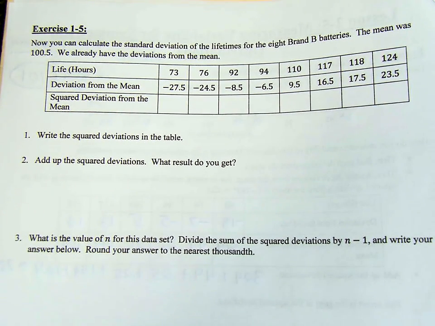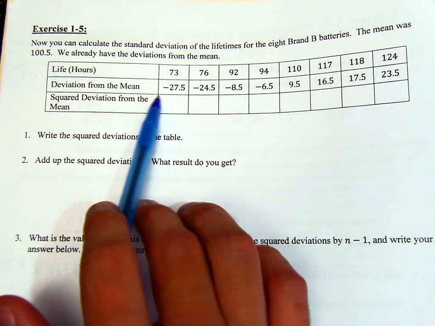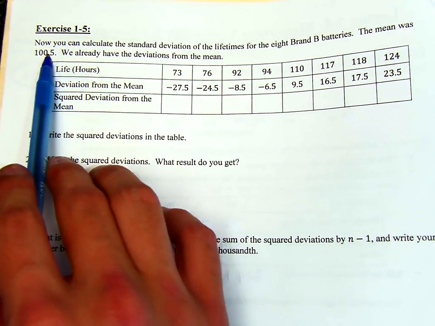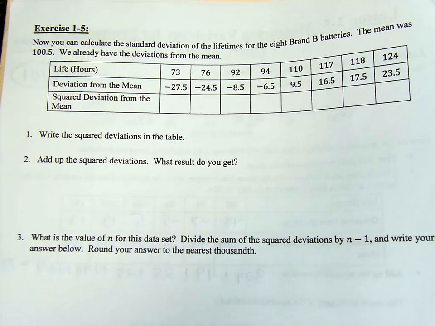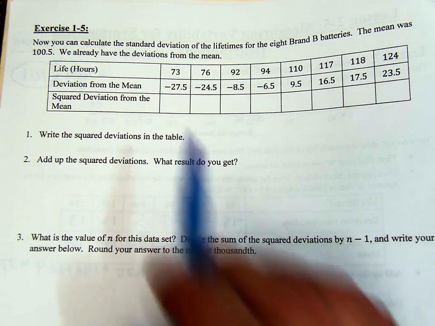So now let's look at exercise 1 to 5. It says, now you can calculate the standard deviation of the lifetimes for brand B. The mean was 100.5, and we already have the deviations from the mean. All they did was find it for us. All they did was take 100.5, subtract 73 to get negative 27.5.